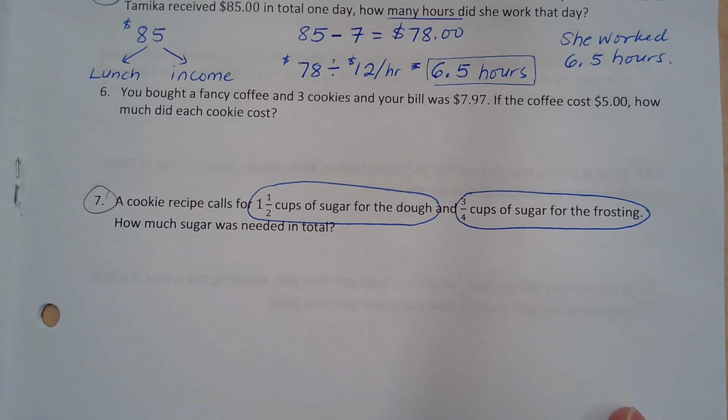So you're given that information. How much sugar does she need to make this recipe? First we have to write down what our strategy is here. Adding, yeah, we're going to add the mixed numbers, correct? What makes you think it's adding?